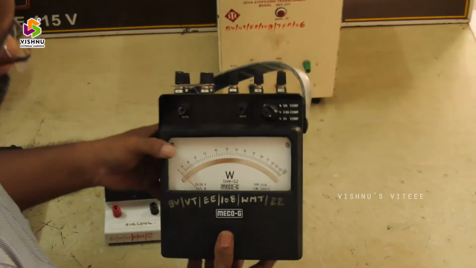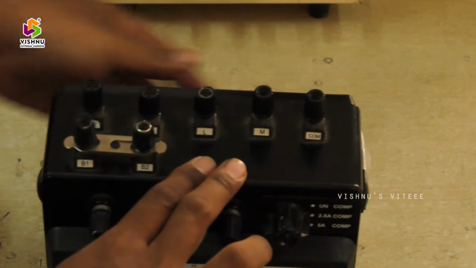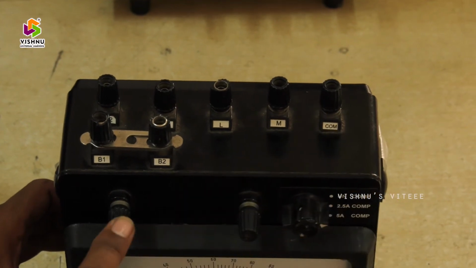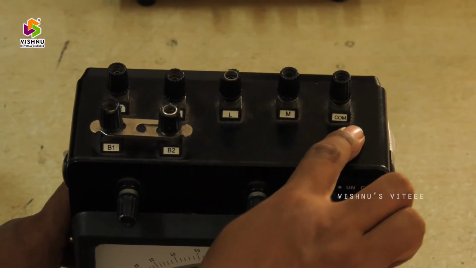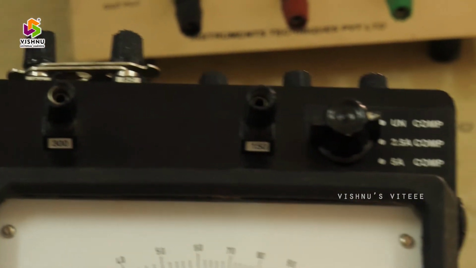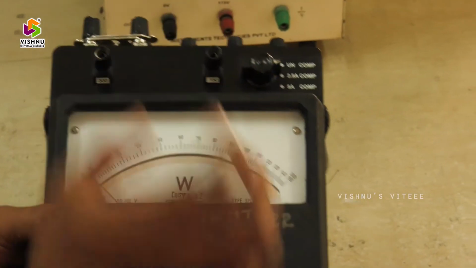And coming to the connections of the wattmeter, the main terminals of the wattmeter are L, M, C and V: line, main, common and voltage. The V terminal is chosen based on the applied voltage. Here we are utilizing 115 volts in the open circuit test, so the 150 volts terminal is sufficient for connection of the V terminal.